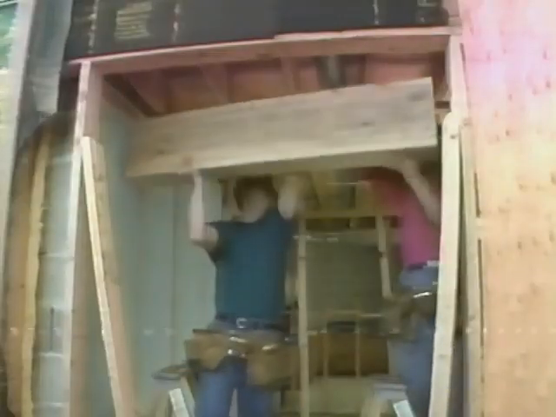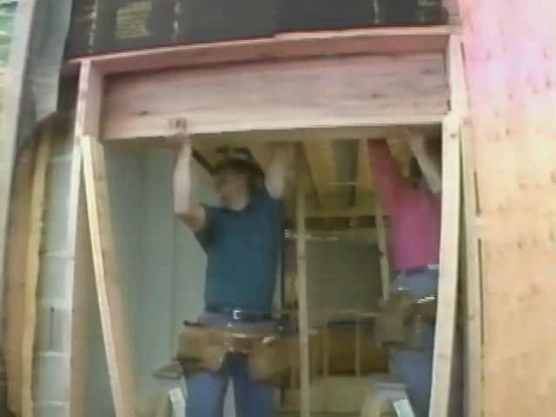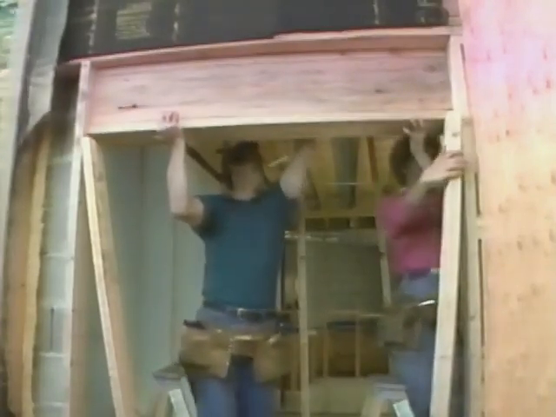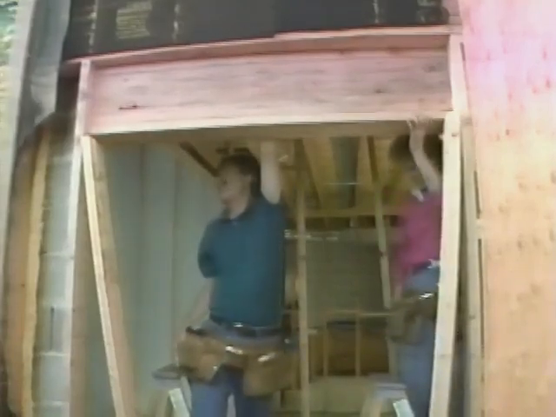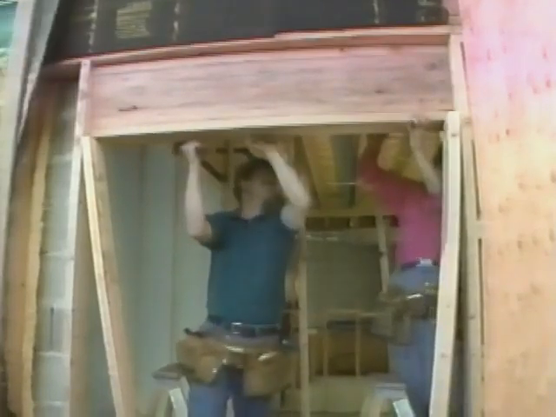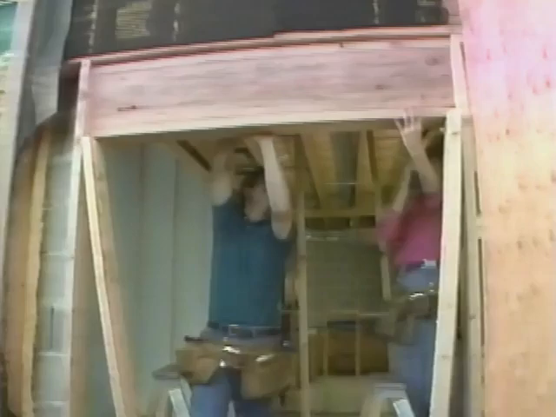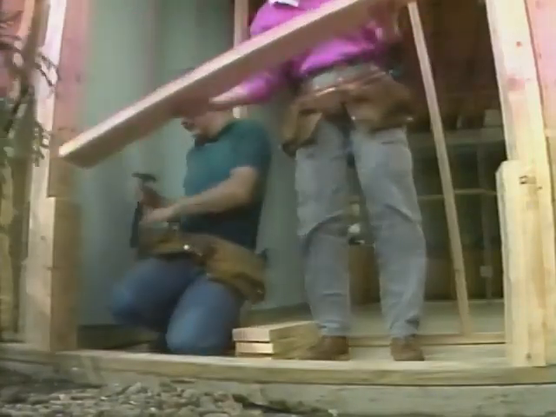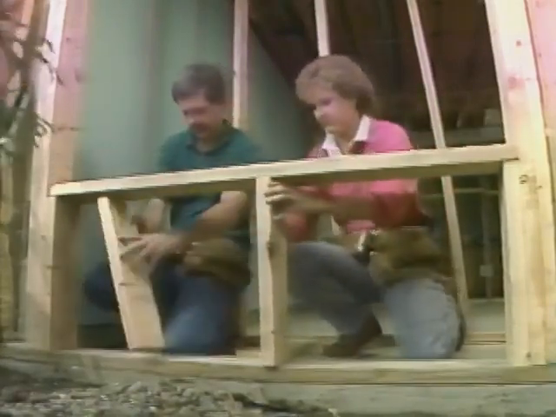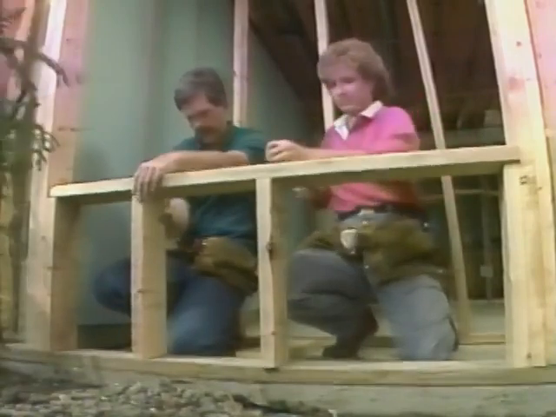With both of the king studs up, we measure the opening and build the header to its dimension. Nailing it flush to the top plate. Then we measure down for the height of the rough opening. Cut the jack studs and sill plate and add the cripple studs last.